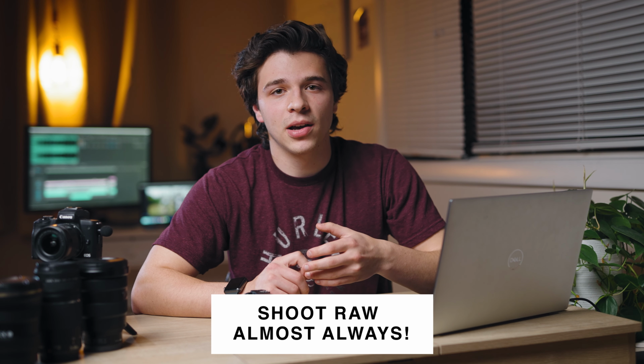Even though RAW does take up more space on your camera's memory card, I would suggest shooting it in pretty much every scenario when you can, because you are going to get that extra flexibility when you are editing.